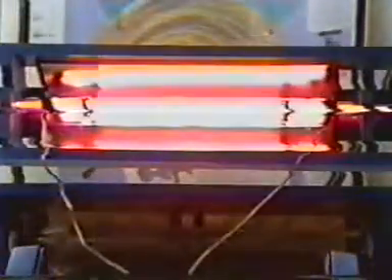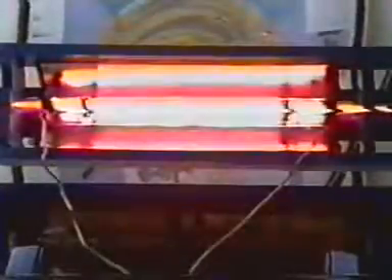This is a neon tube. You can see it's quite bright and has a more orangish cast. In this case, changing the SWR merely dims the tube.